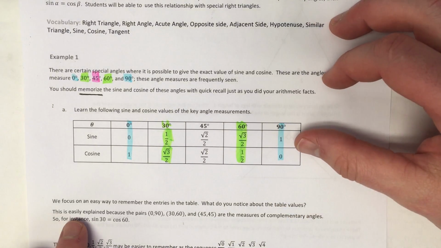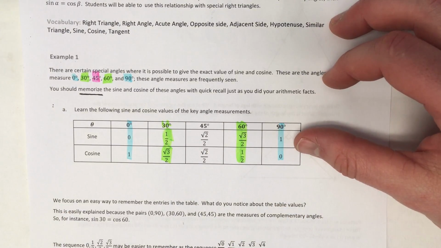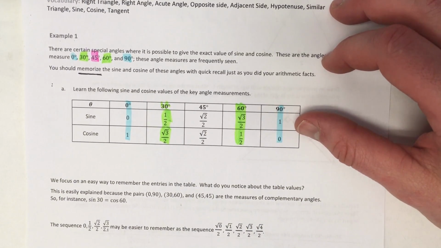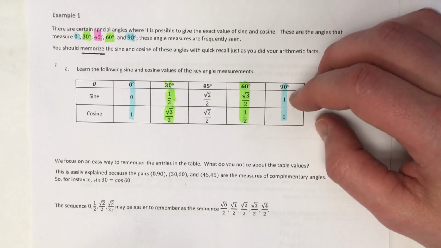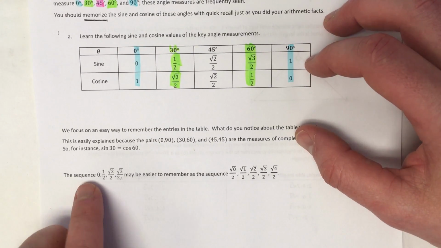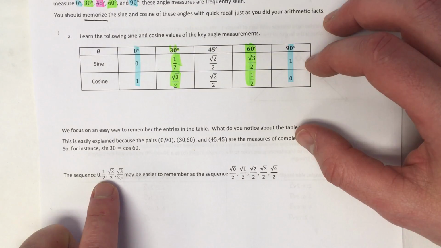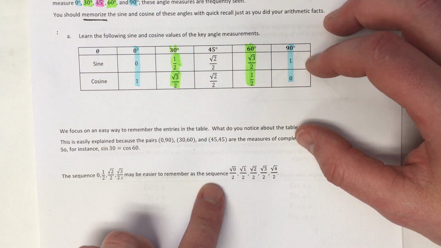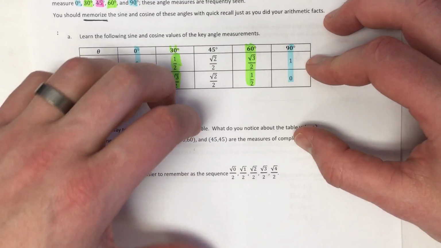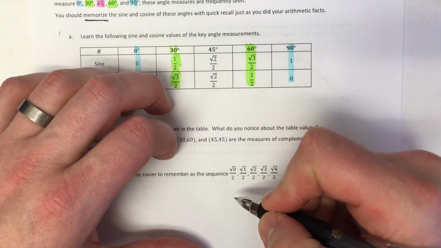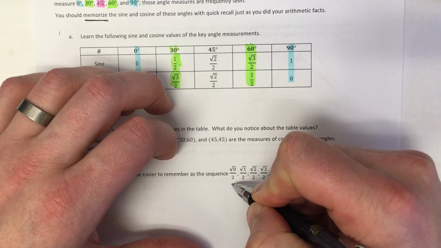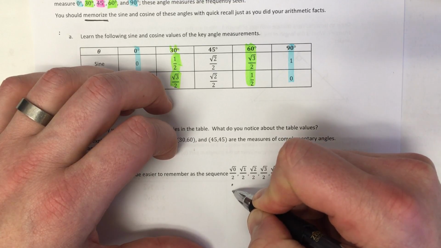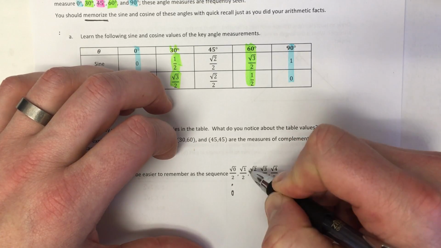Okay, we may focus on an easy way to memorize this table. The sequence of 0, 1/2, square root of 2 over 2, and square root of 3 over 2 may be easier to remember as this sequence. Square root of 0 is just 0, so 0 over 2 is 0.